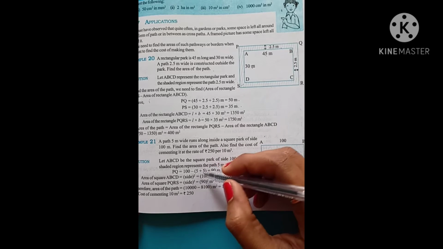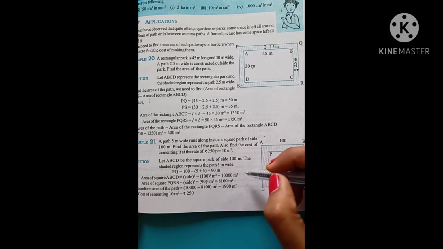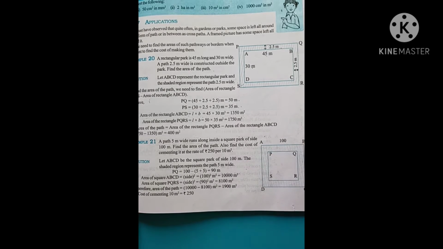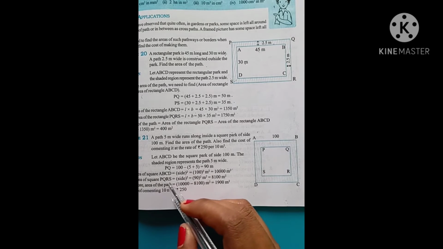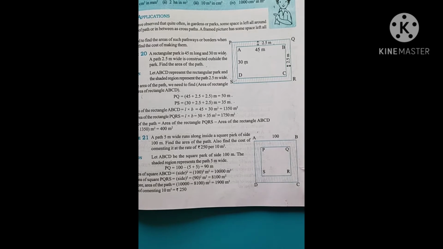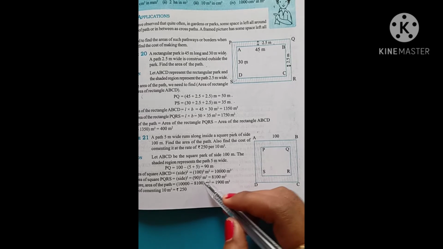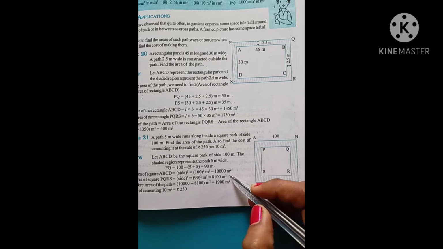We get side square as the formula, which is equal to 100 square, that is 100 into 100, we get 10,000 meter square. That is the area of ABCD, the outer park. So area of square PQRS, the inner one, we need to find out, that is side square. Here we get 90. So 90 square is 8100 meter square.